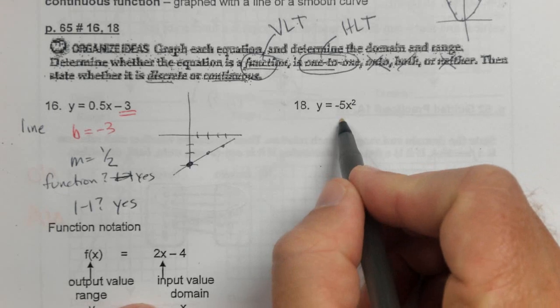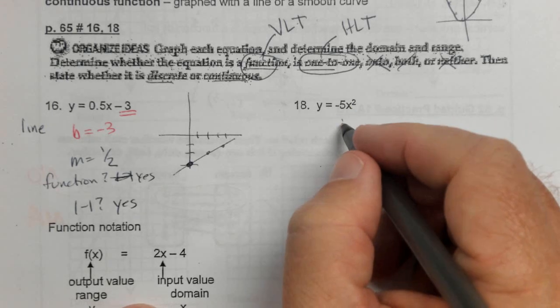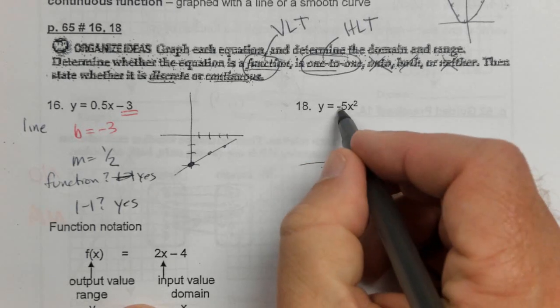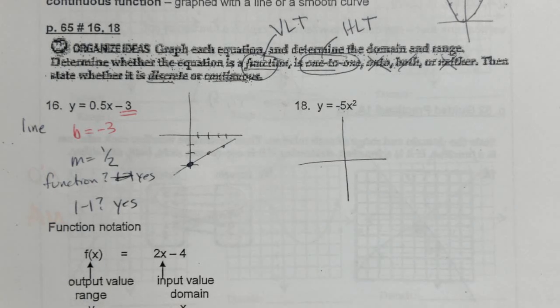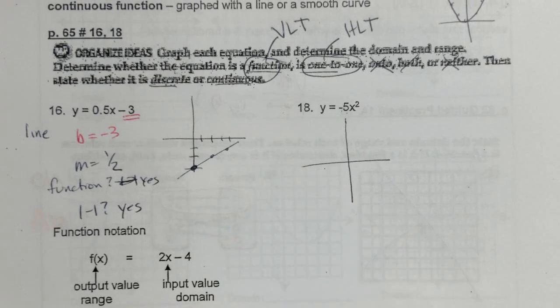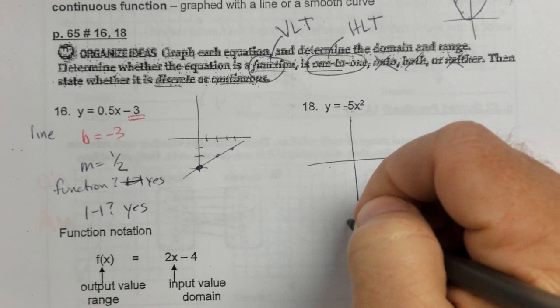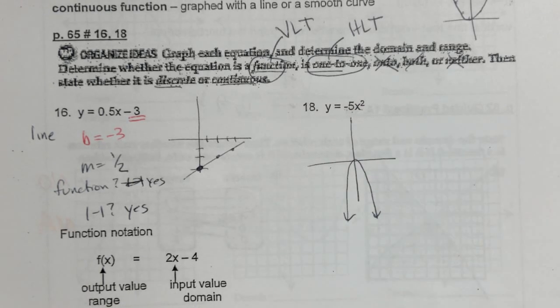Do you guys know what shape this is? Parabola. And what does the -5 do to the parabola? Flips it. You know what the 5 does? Stretches it out. This is basically what we're going to do next, so if you didn't know, it's okay. But yeah, that's a parabola. It's flipped and it's stretched. So we'll just sketch it in because that's good enough to answer our 2 questions.